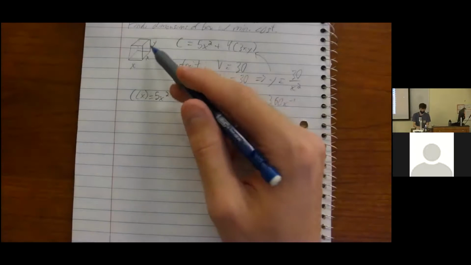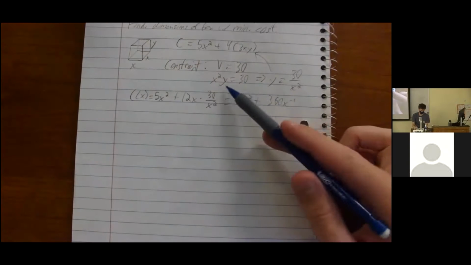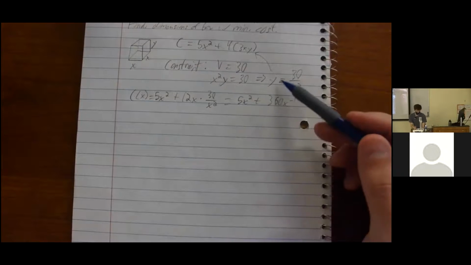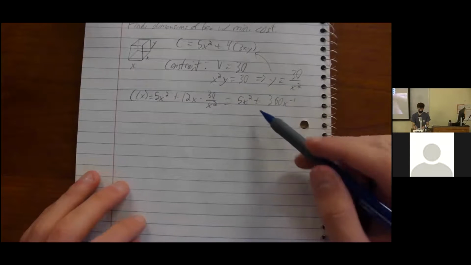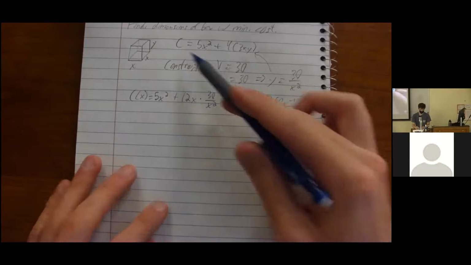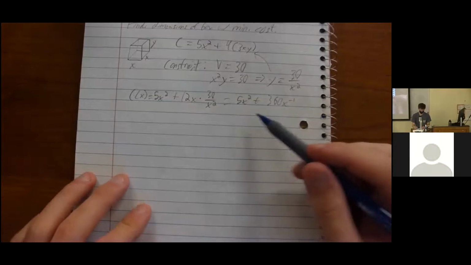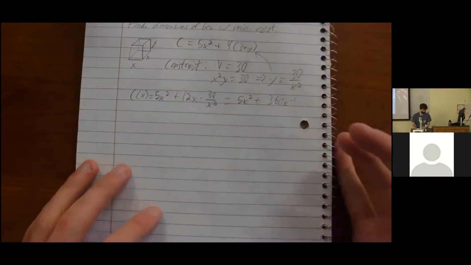And we know that this y is just dependent on this x value because of our constraint. And so once we plug in our y value and have all x's, we want to find how this cost fluctuates, and we want to see where its maximum and minimum points are, because we're looking for that minimum cost, right?